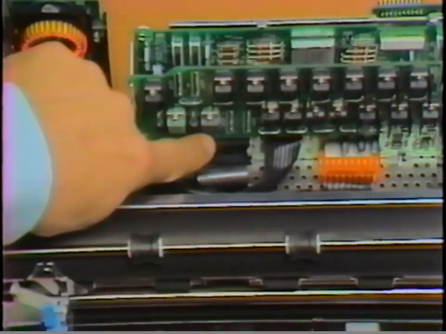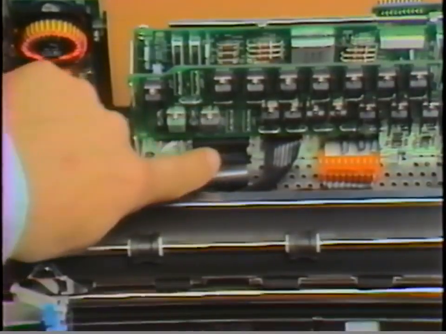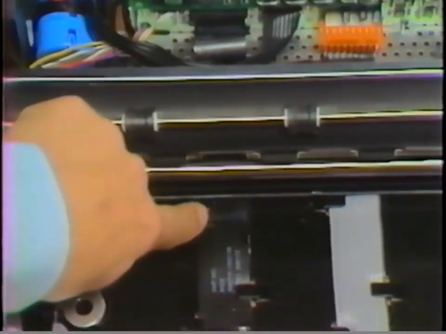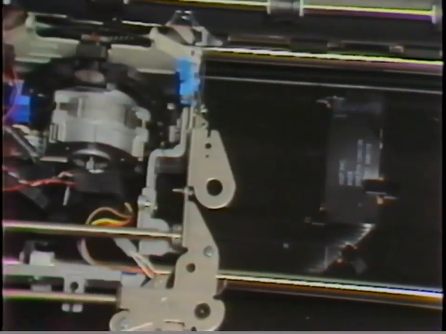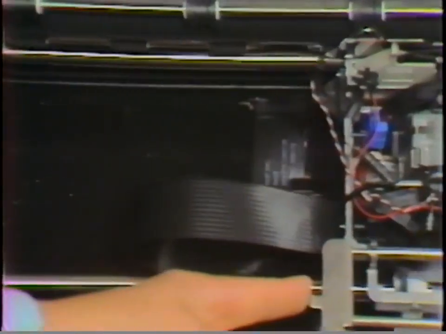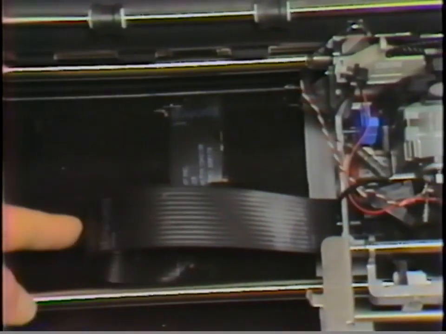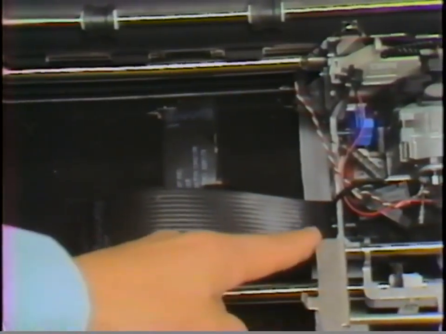The carrier cable connects the printer board to the carrier and is used for communication between the printer board and the carrier. Signals from the printer board control character selection, hammer solenoid operation, and ribbon feed.